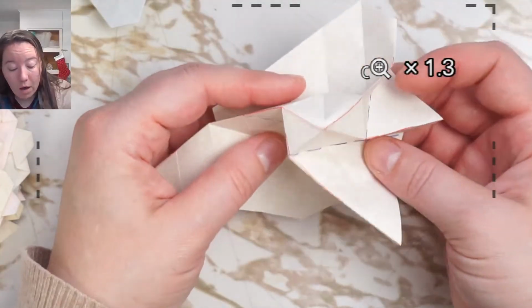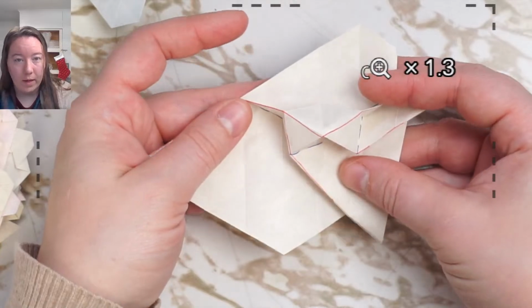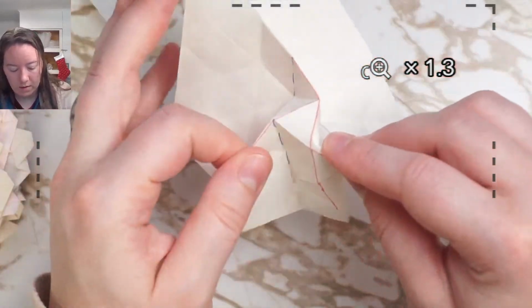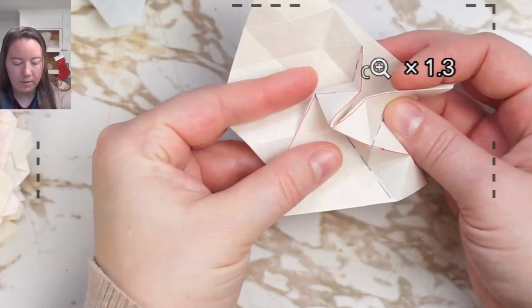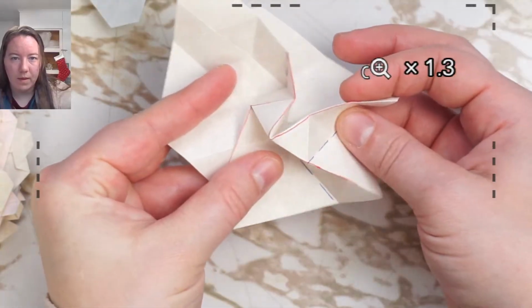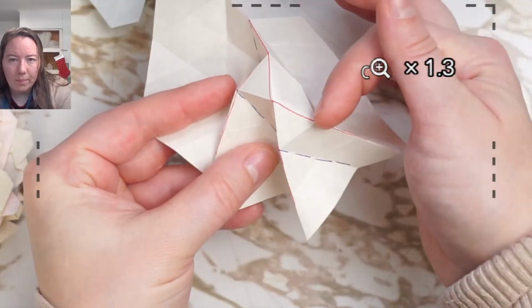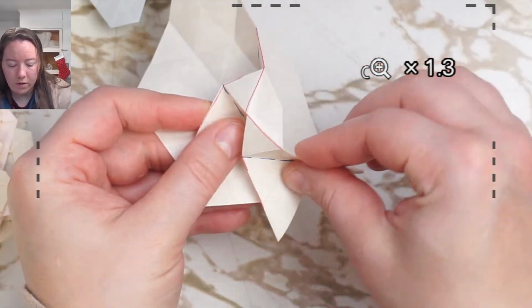And I will say the common failure mode for the open trapezoid is getting stuck somewhere here. And to deal with that, we need to open up the space between this kind of bow tie situation.